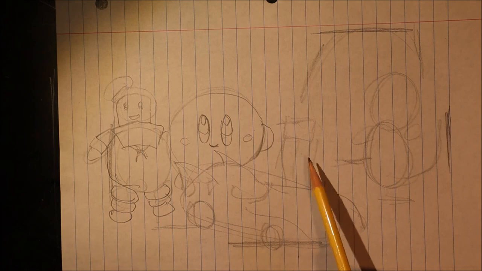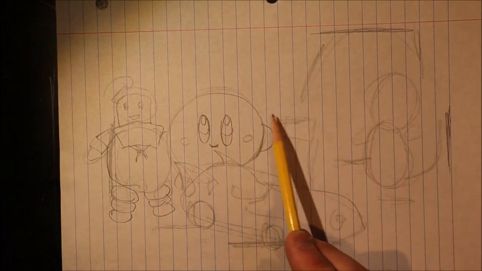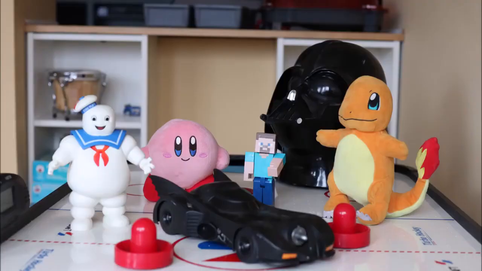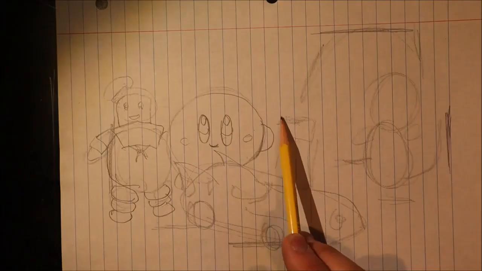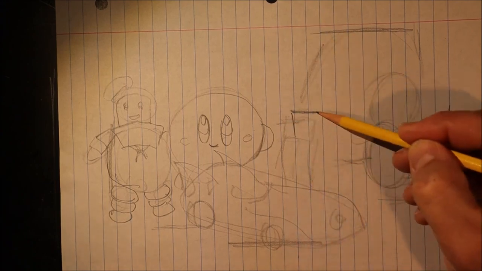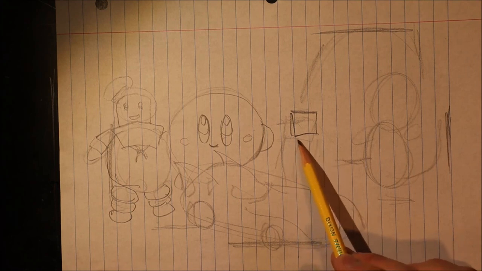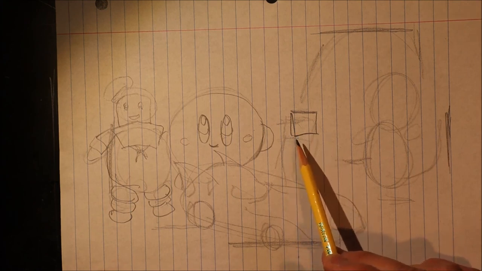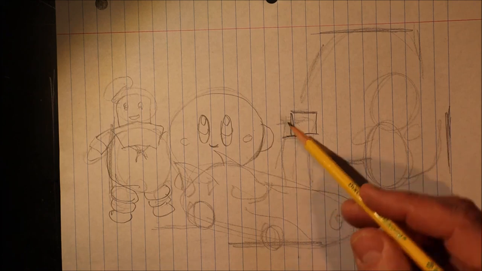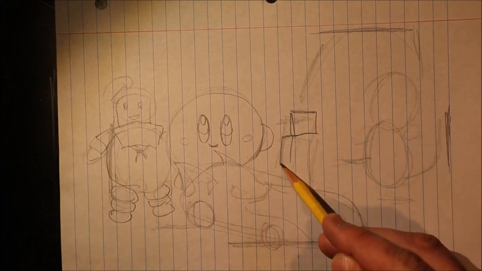Alright, Steve. Uh-oh. It's going to be a little bit tricky. I'm looking to see how tall Steve's head is compared to Kirby's head. And he's not quite as tall. I'm going to start with this square. And I hope you can see that I'm drawing over my previous sketch, because I'm changing my mind. But rather than erasing everything, I'm just drawing over it. It's a lot easier.